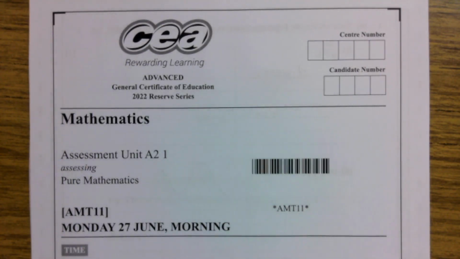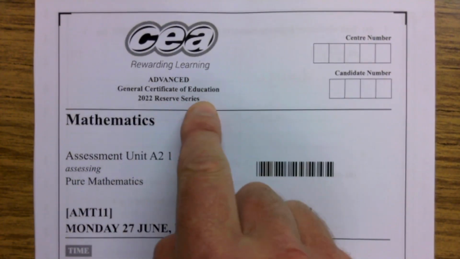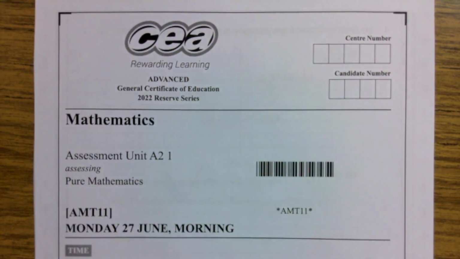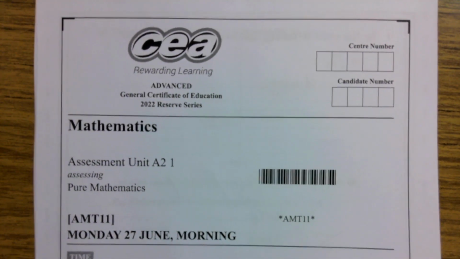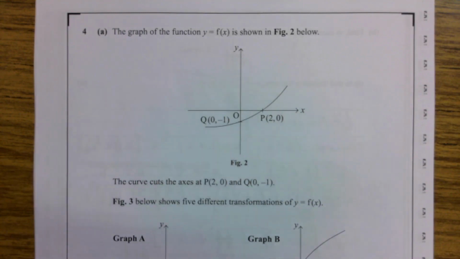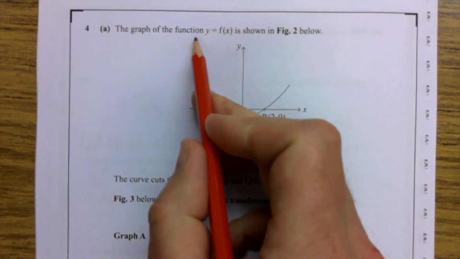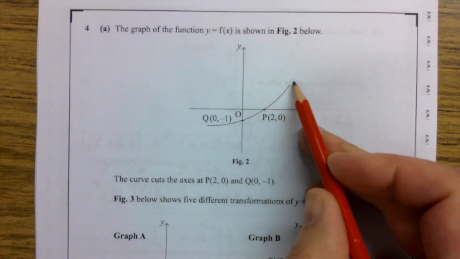This is question 4 from the 2022 reserve paper for A2 Pure from CCEA. It's graph transformations and a little bit of functions. So let's take a wee look then at part A and see where we are. It says the graph of the function y equals f of x is shown below here.